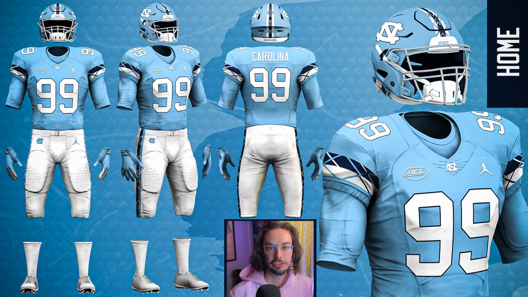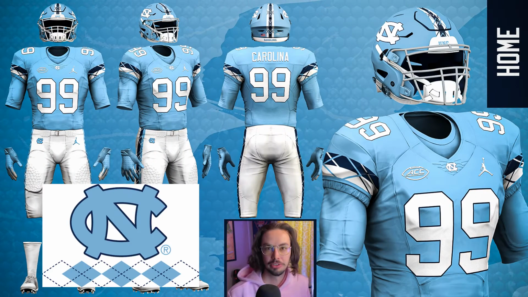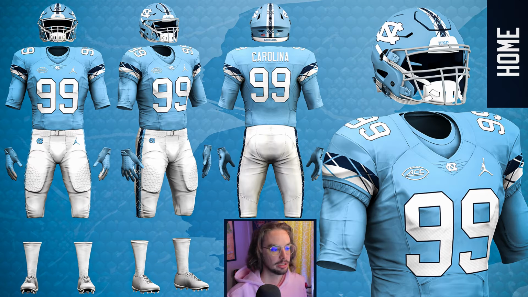Now UNC uses this Argyle pattern for all their sports teams pretty much in some way or some fashion, and I kind of took it and modified it to be my own thing, my own design. So I took that pattern and the diamonds and those sort of shapes and created my own striping pattern for them. So you can see here in this home uniform, we actually have 2 variations of stripe.